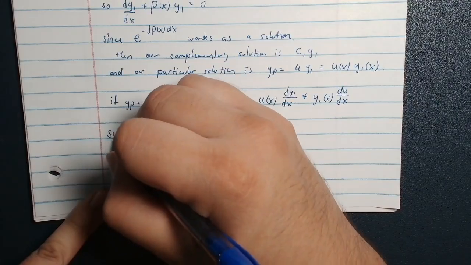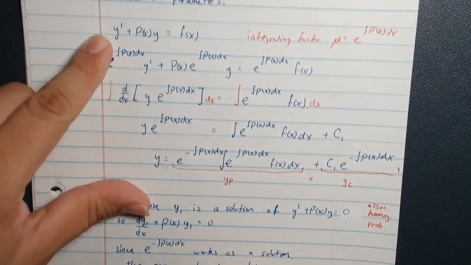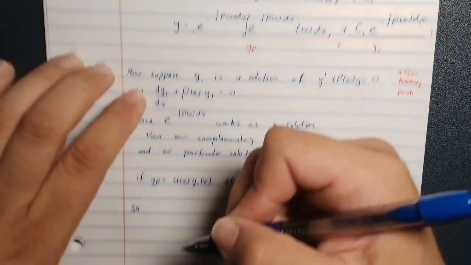So when I plug that in, my original equation was y prime plus p of x times y equals f of x.